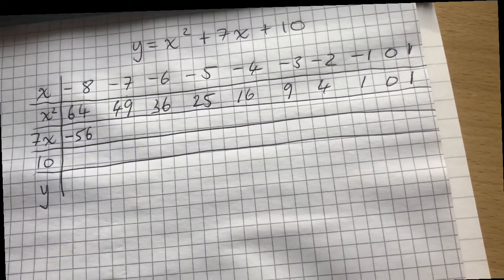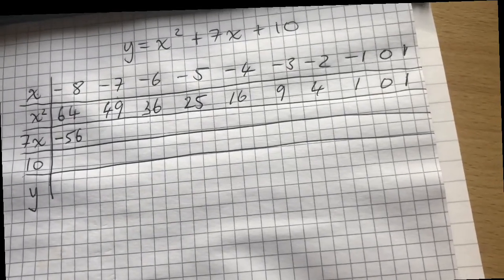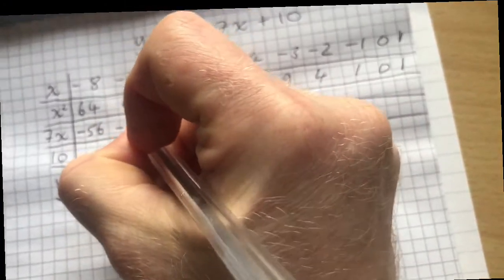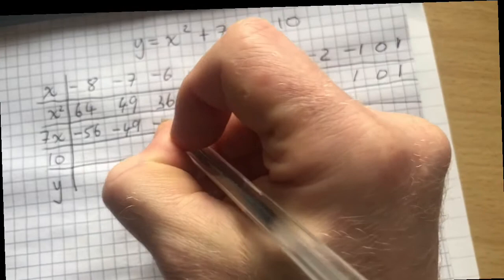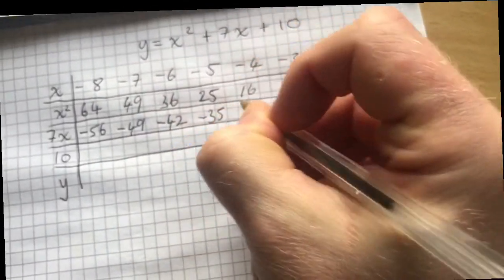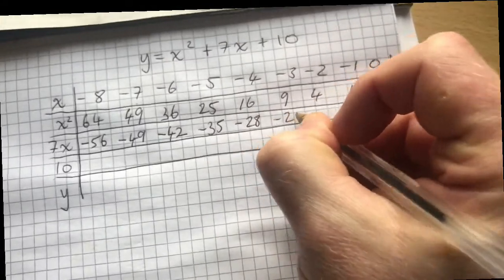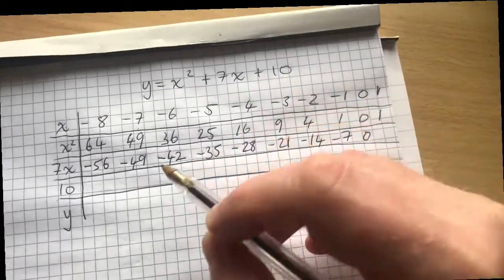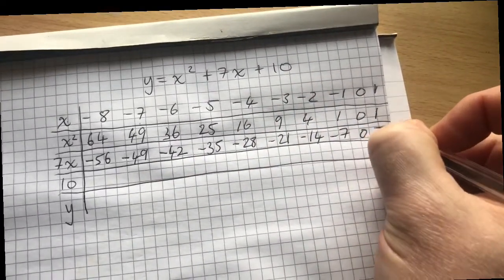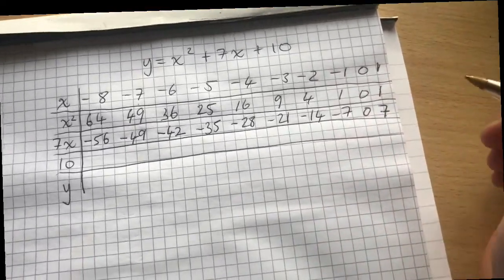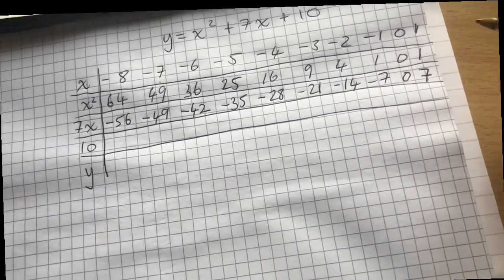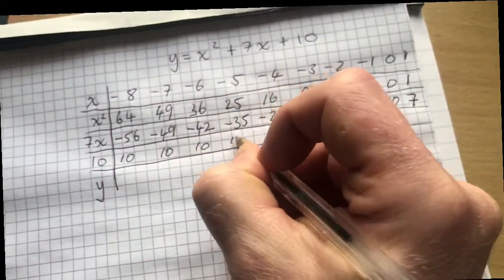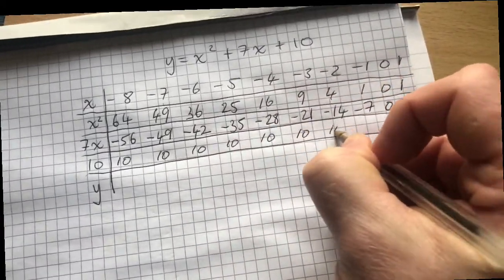And again, we did say this, if you multiply a plus by a minus or a minus by a plus, you get a minus answer. 7 times minus 7 is minus 49. 7 times minus 6 is minus 42. Finally, 7 times 1 is plus 7. And the last row is easy because there's no x's involved, it's just 10, which doesn't change. Doesn't matter what x is because it's not made up of any x's.